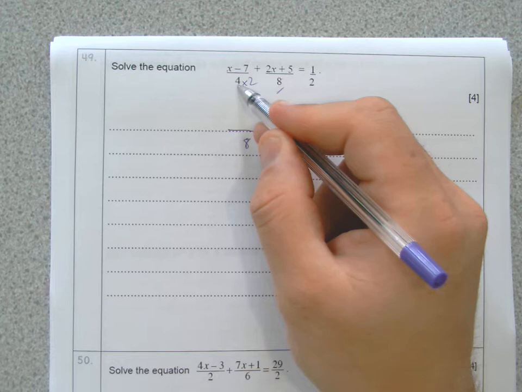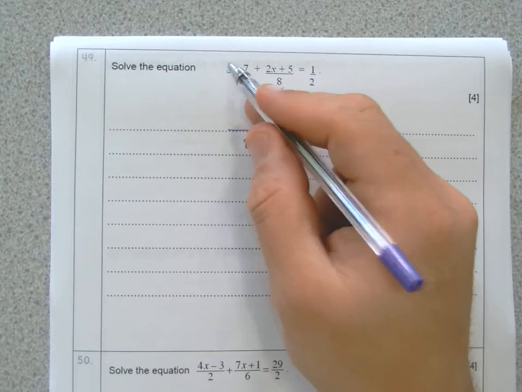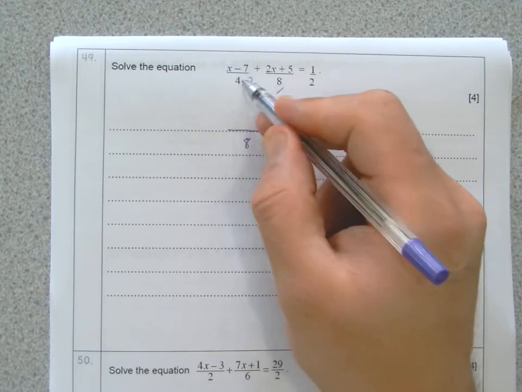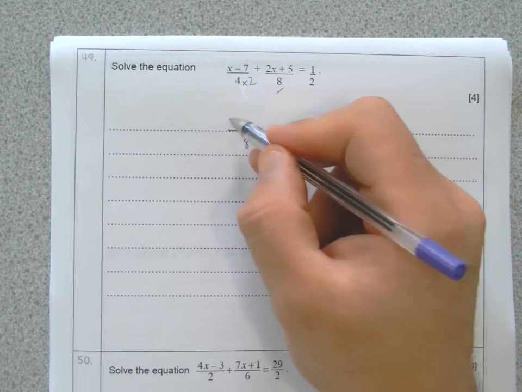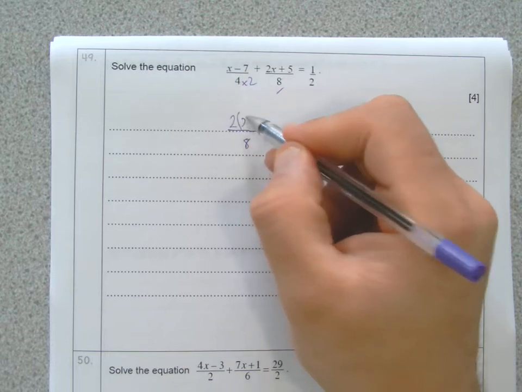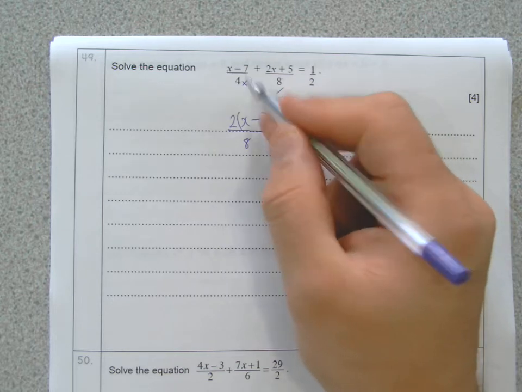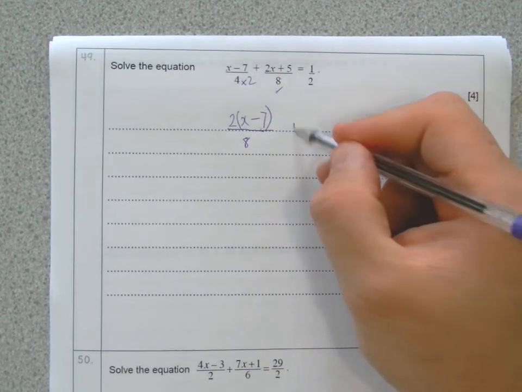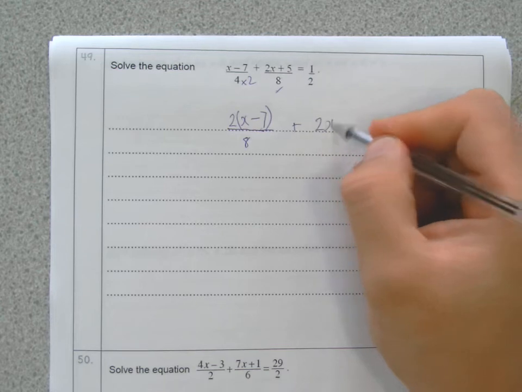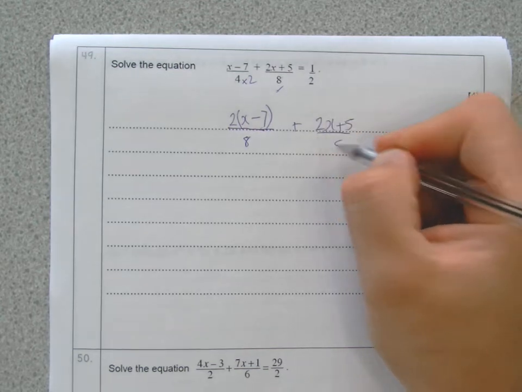But if I times the bottom by 2, I've also got to times the top by 2 as well. So I'll get 2 bracket x minus 7. So times the bottom by 2, got to times the top by 2. This one is already out of 8, so that's sorted.